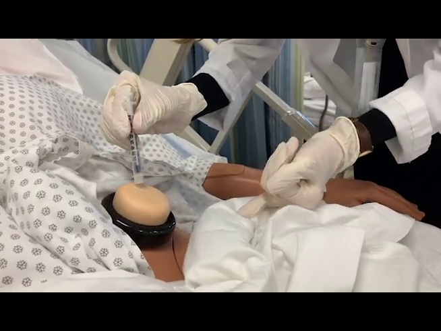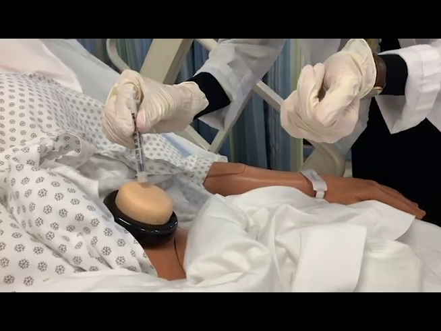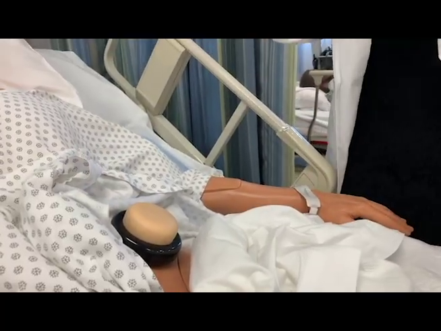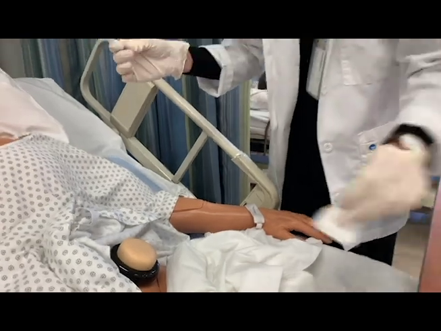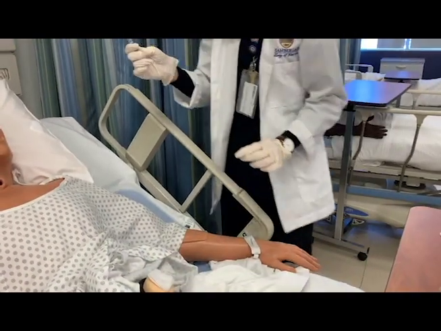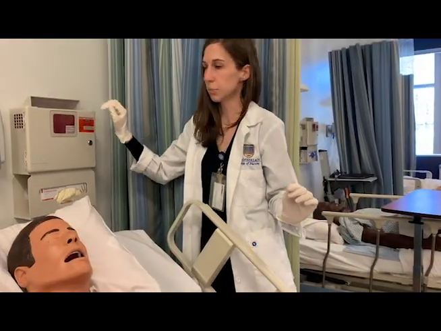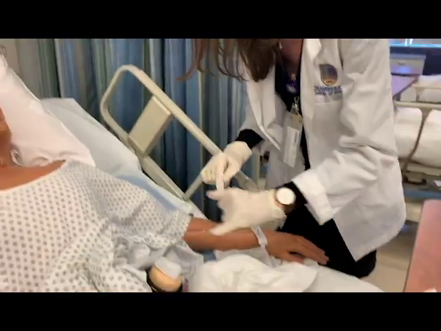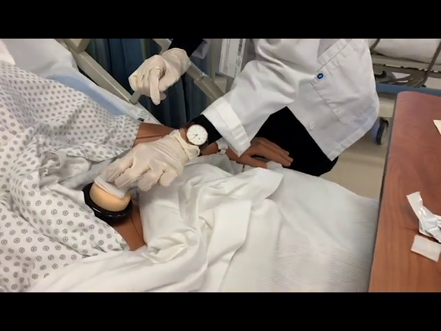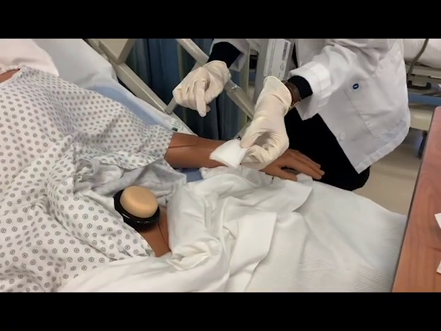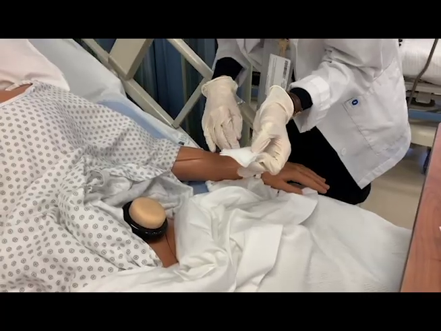I'm gonna make sure my skin might move. I'm gonna come out in the same direction that I came into the client. I'm gonna ask my client to hold that there. I'm gonna activate my safety, and then I'm gonna throw this out into the sharps container. My patient has been hanging on to the little piece of gauze here. I'm just gonna remove that. I'm gonna assess for any redness, bleeding, or reaction.